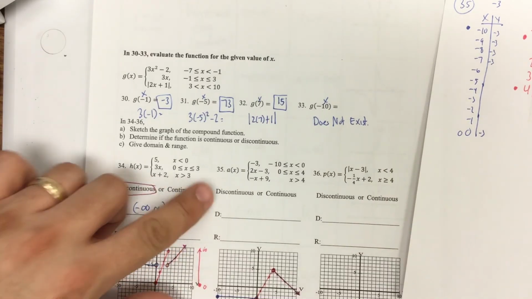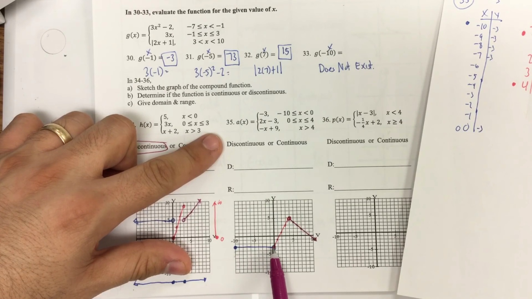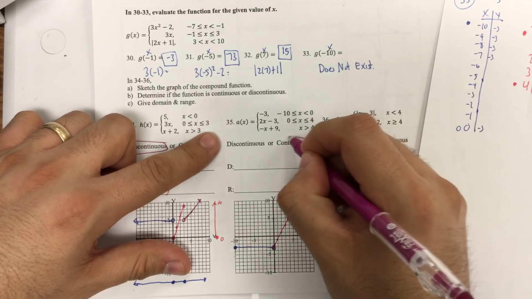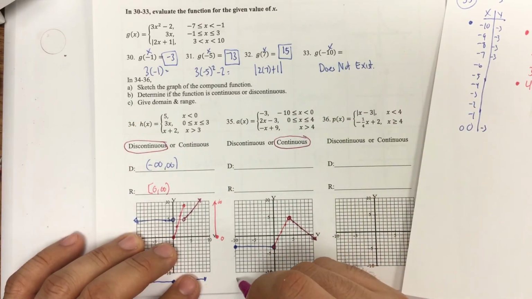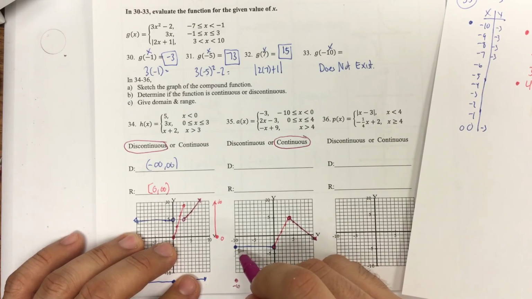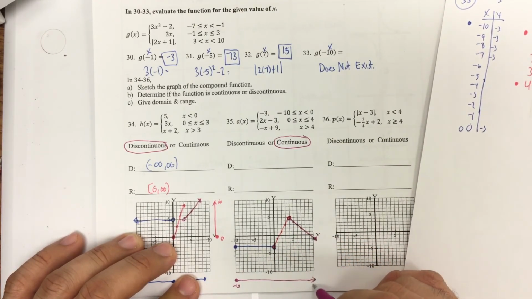So just like before, to check discontinuous versus continuous, we're going to trace it with our pen. And you'll notice that I do not have to lift my pen to get to the next piece. So this is a continuous function. Domain for this one, it starts right here at -10 with a closed circle. And it goes all the way to this arrowhead, which means it goes to infinity.